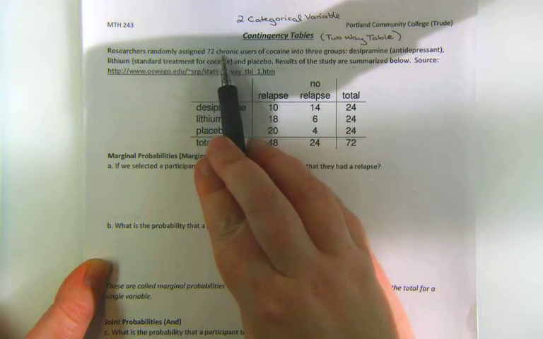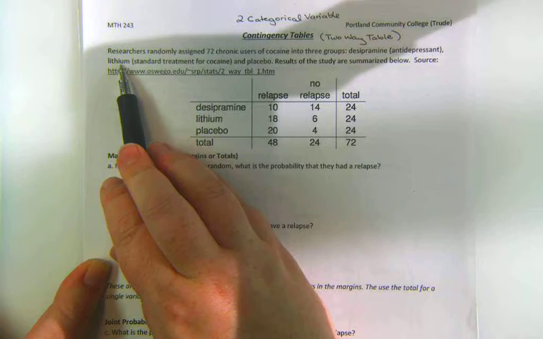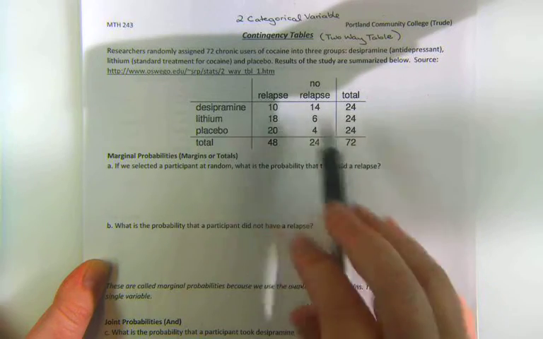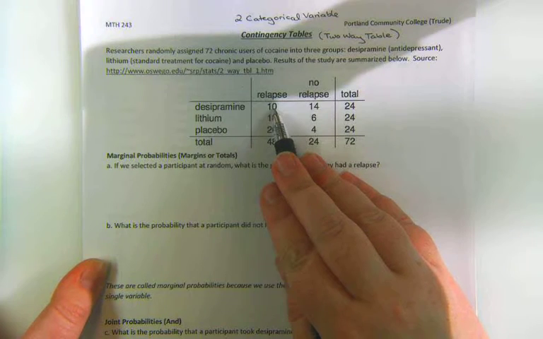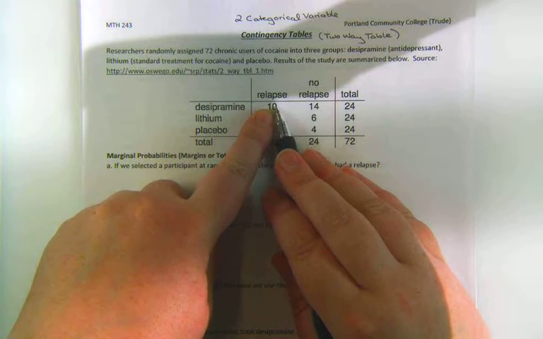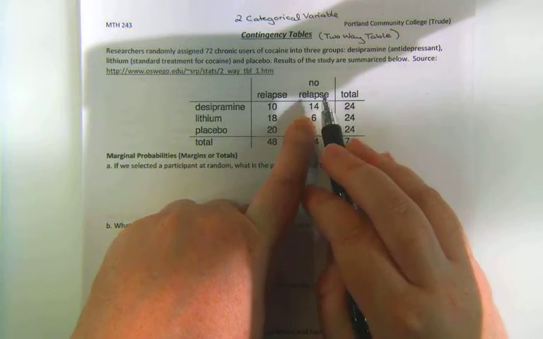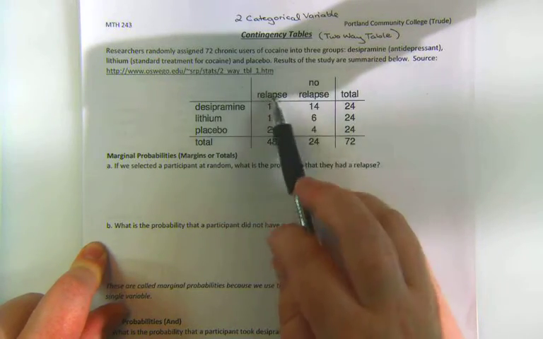So researchers took 72 chronic users of cocaine and separated them into three treatment groups. One group had desipramine, one group had lithium, and the other group had a placebo. And they took information about whether or not they relapsed. So the idea being that we have these 10 people right here, and we know two characteristics about them. They were in the desipramine group, and they relapsed. And then these 14 people here who were in the desipramine group didn't have a relapse. So within this group, we get two pieces of information instead of just one. So that's where the two categorical variables come through.